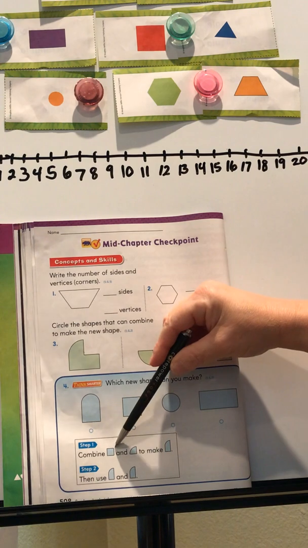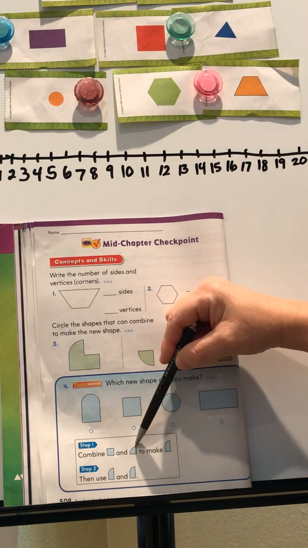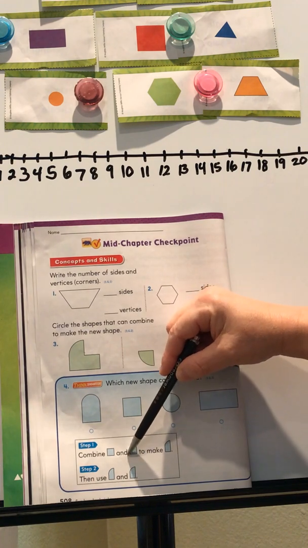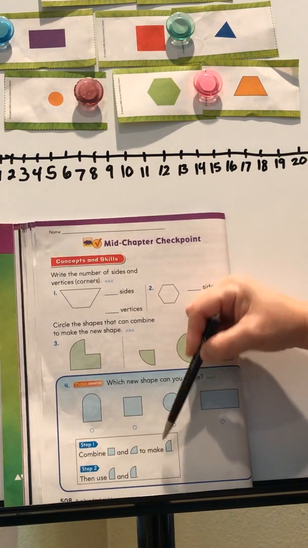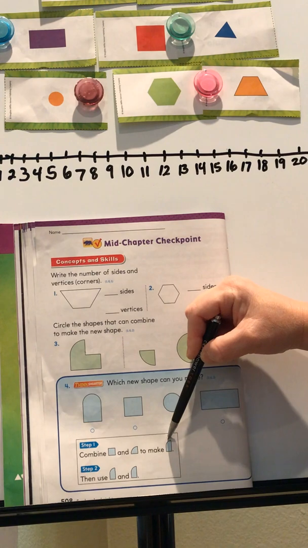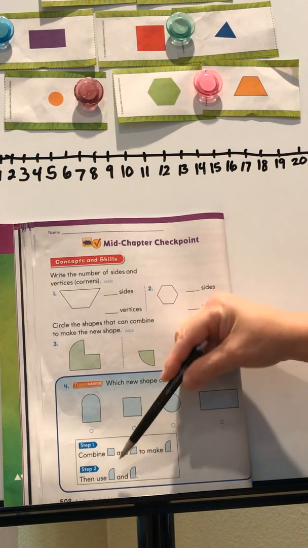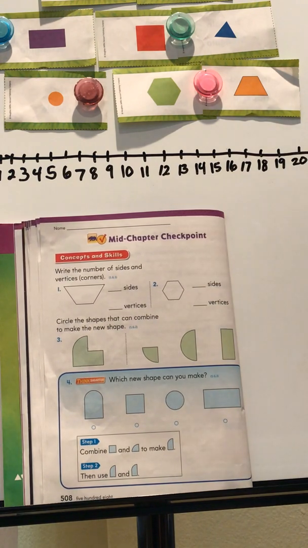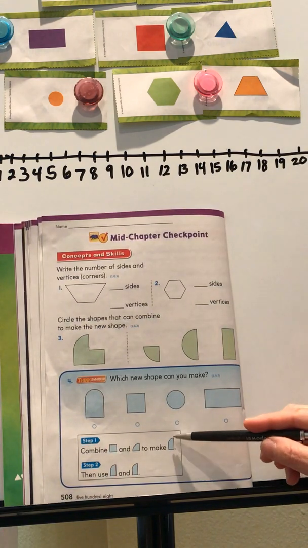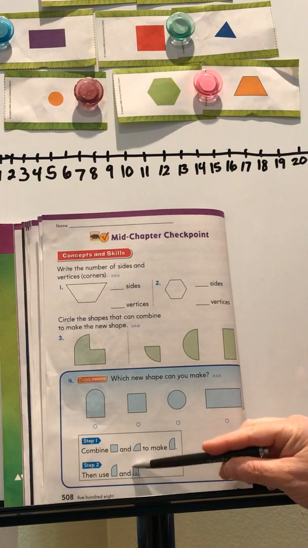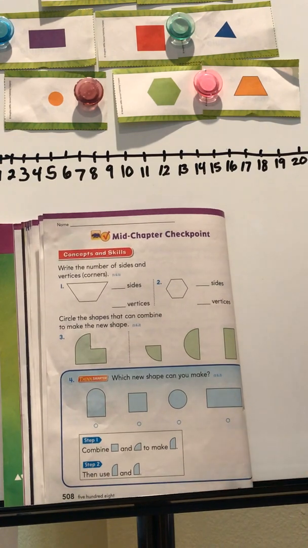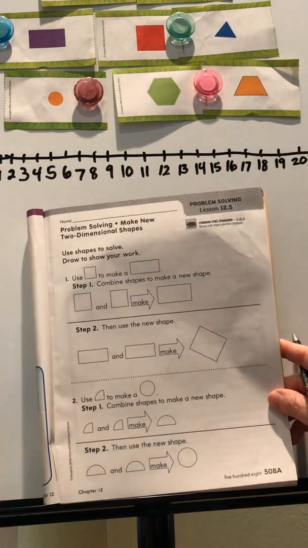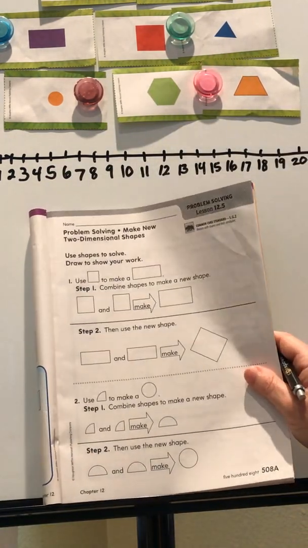So if you combine a square and part of a circle, I know it's part of a circle like we used at the beginning because it has a curve here, to make this. And then if you use this and another one of these, which shape will you use? Okay, so look for something that is long but also curved. Okay, make your best guess. If you'd like to, go on to do pages 508 on the white.